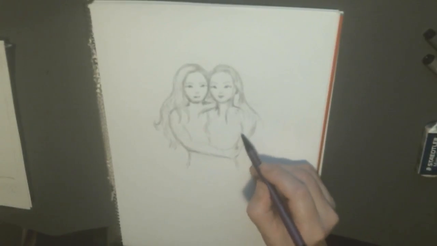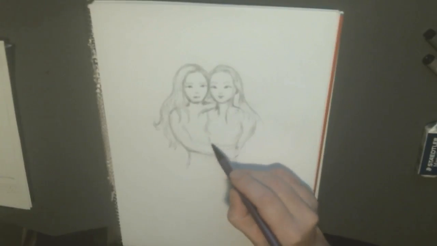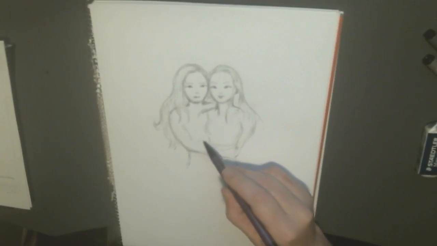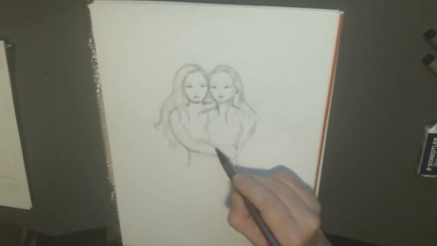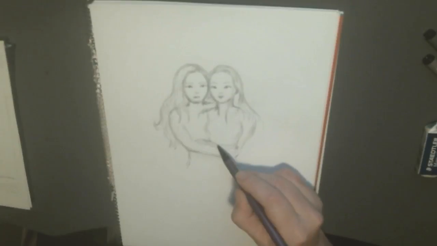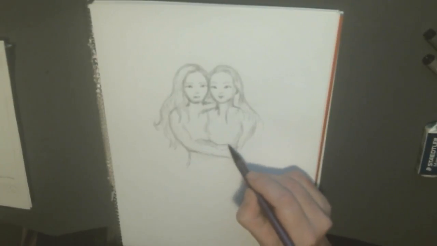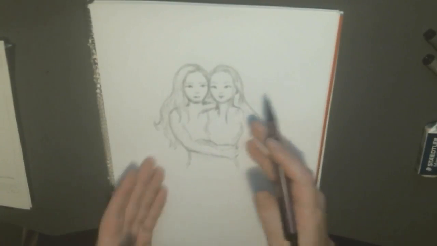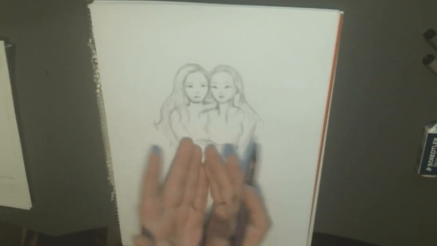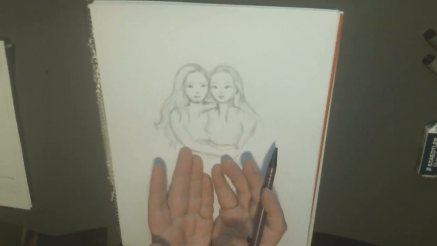And then she would be, perhaps her arm would be there, maybe even with her hand up there. So you would have that kind of connection towards the center point.